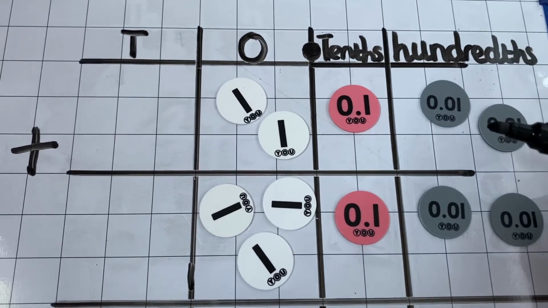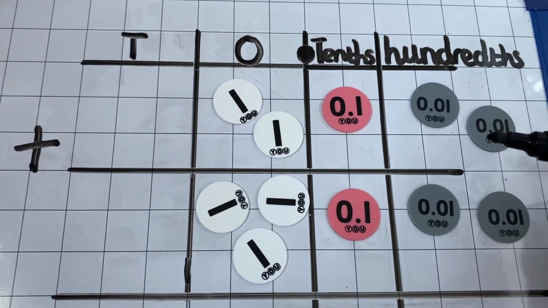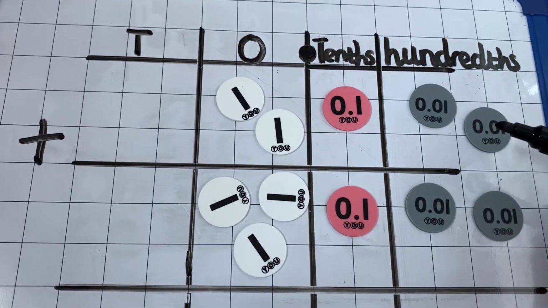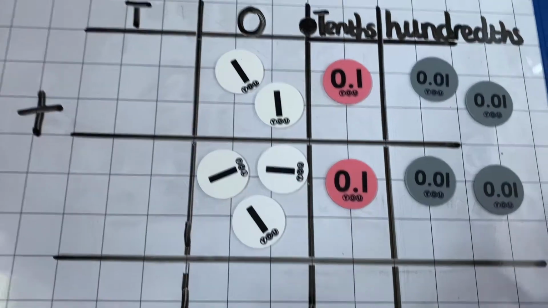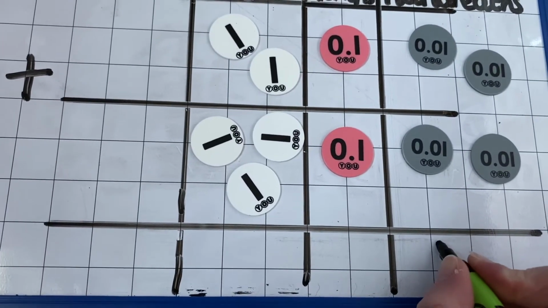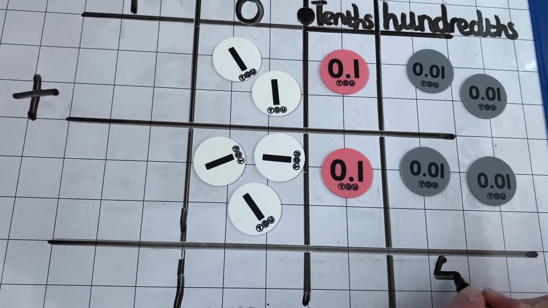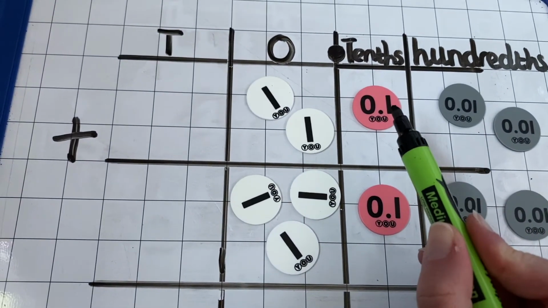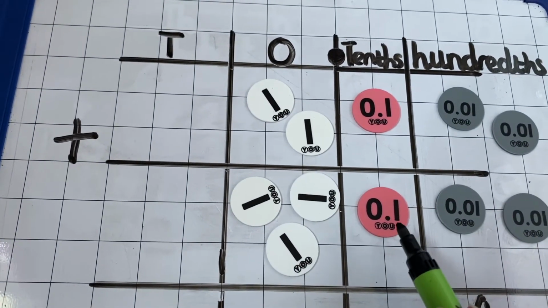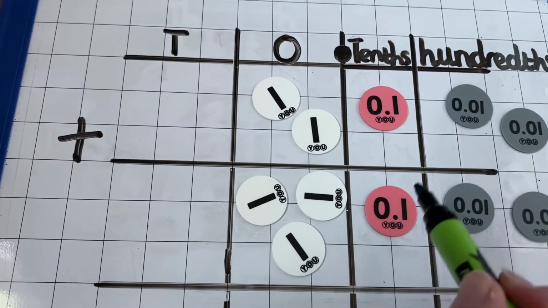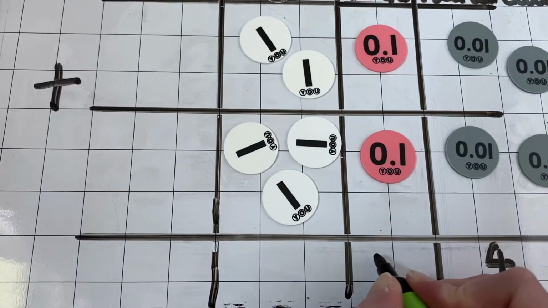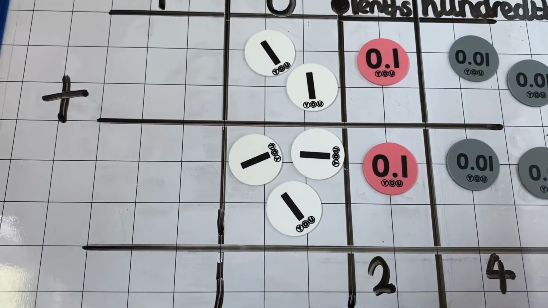Using our place value counters in the concrete part of our understanding, we have 2 hundredths plus another 2 hundredths. Therefore, we would put 4 in the hundredths column. Here we have 1, add another tenth, so we have 2 tenths. Therefore, the 2 will go in the tenths column.